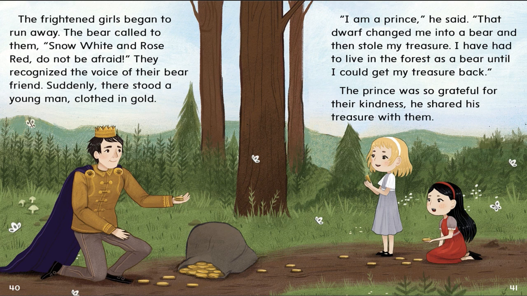Suddenly, there stood a young man clothed in gold. "I am a prince," he said. "That dwarf changed me into a bear and then stole my treasure. I have had to live in the forest as a bear until I could get my treasure back." The prince was so grateful for their kindness, he shared his treasure with them.